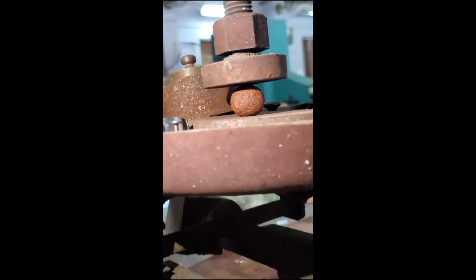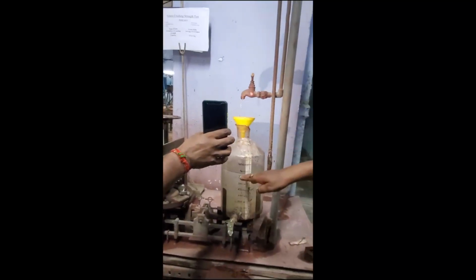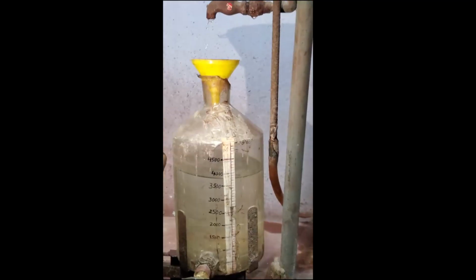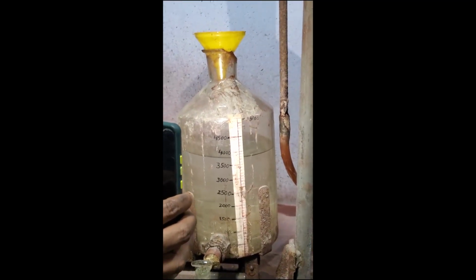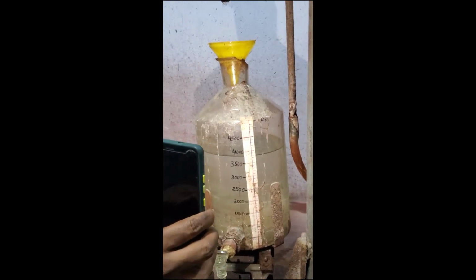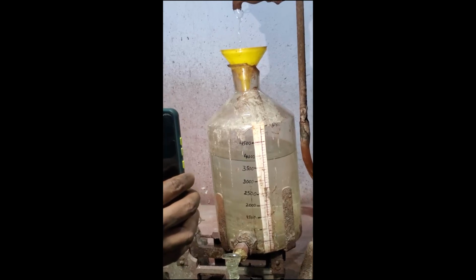Now it is touched. We are filling the water so the force will be applied. Initial reading we have already taken. That is 3800. And we are observing for pellet breaking.